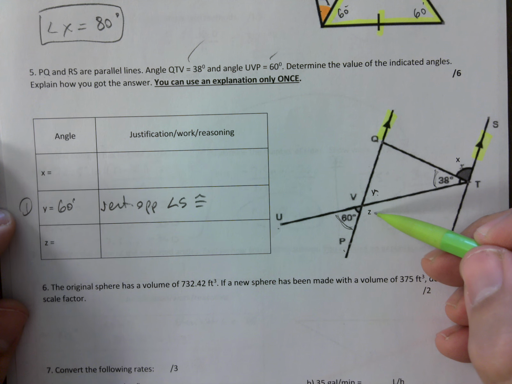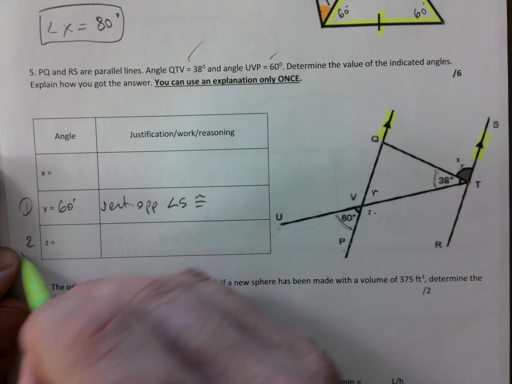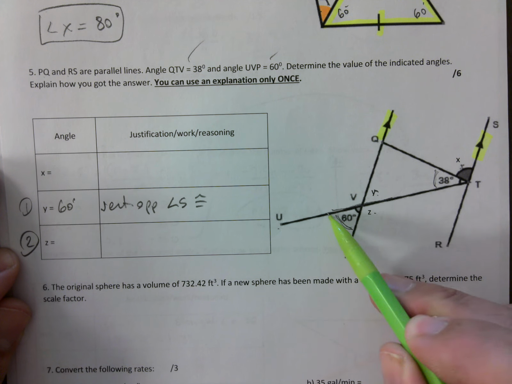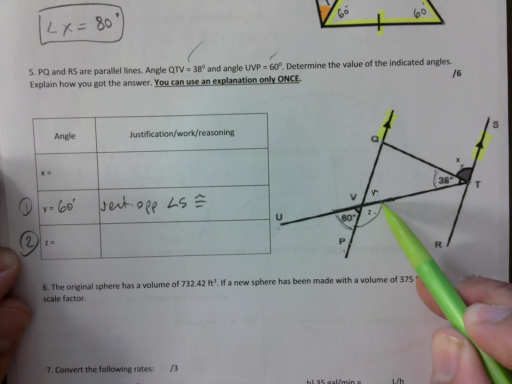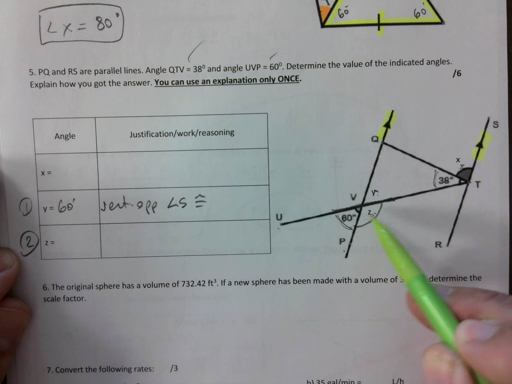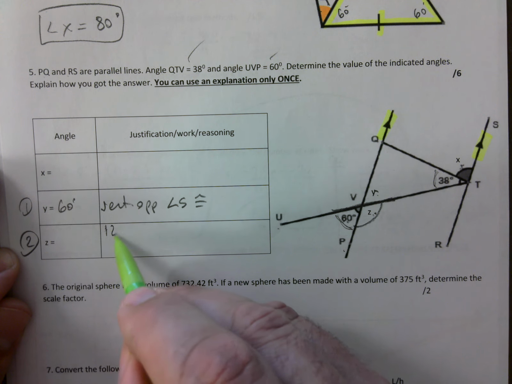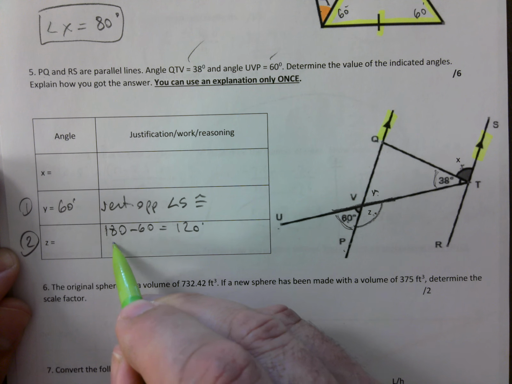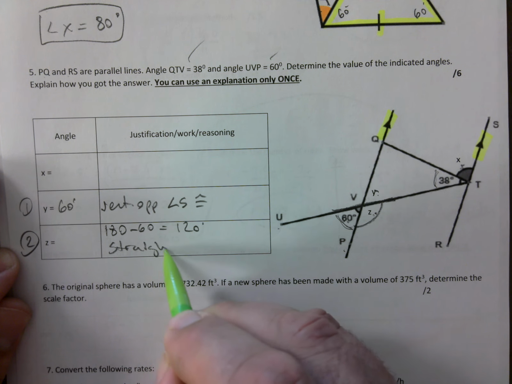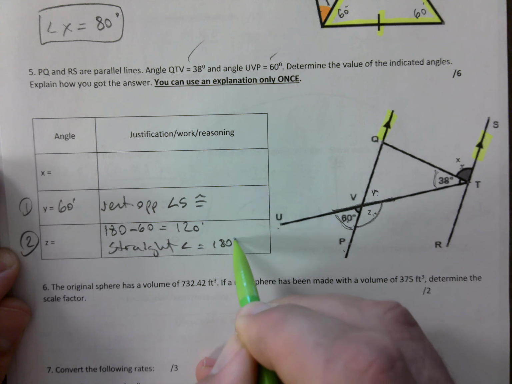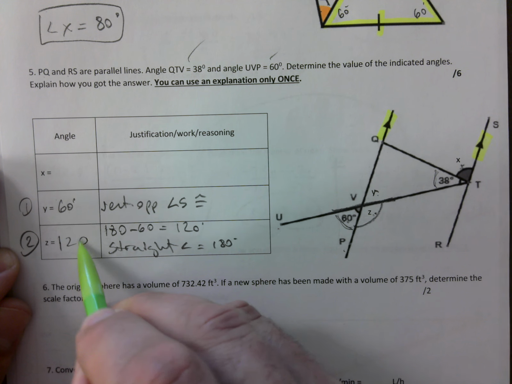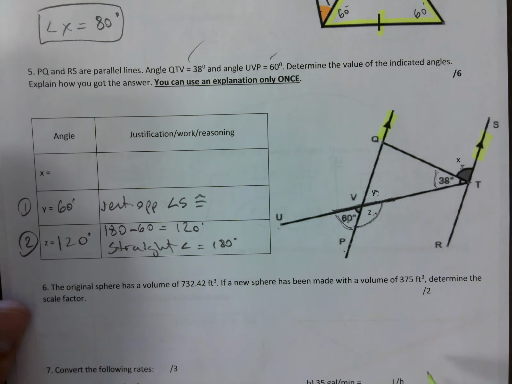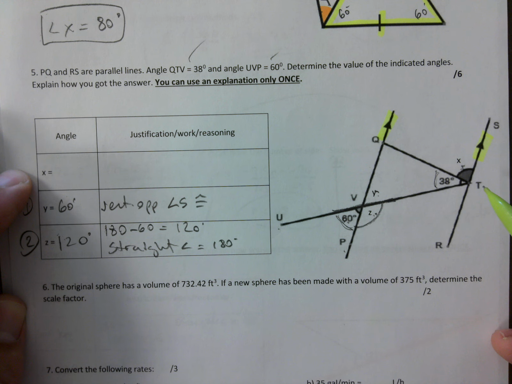And then I'm going to use Z. I'm going to find Z next, sorry. They're along a straight line here, so I know that the 60 and the Z are supplementary. So 180 minus 60, that's 120 degrees. So a straight angle is equal to 180. And so that's 120 there.